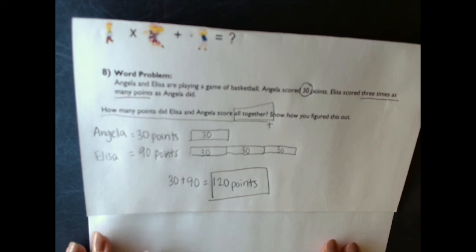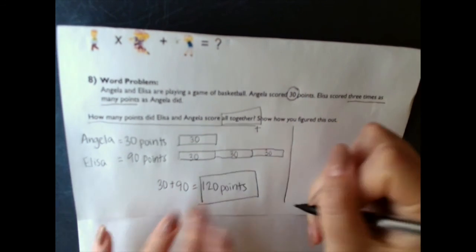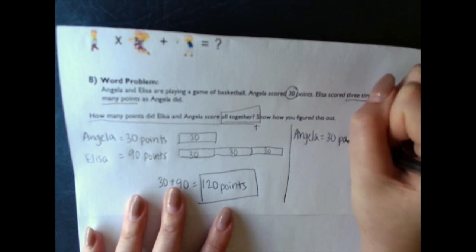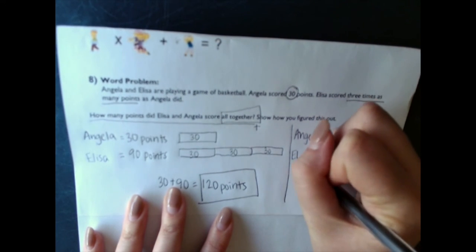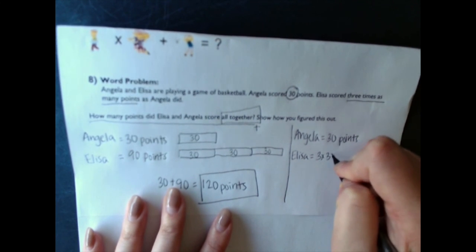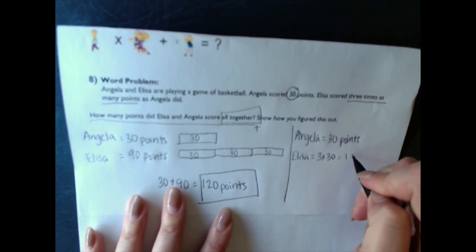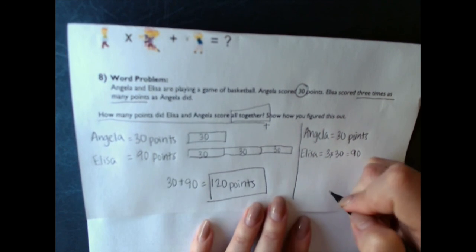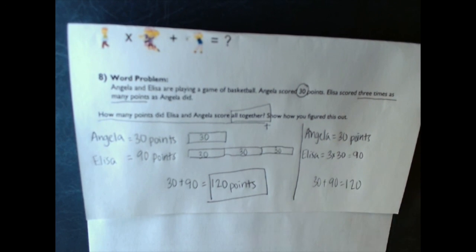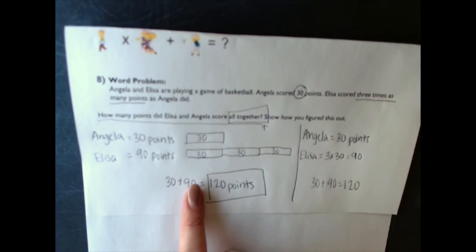The other way you could have figured this out, it works the exact same way, it just looks slightly different. You know that Angela scored 30 points. And Eliza scored 3 times as many as Angela. You could do 3 times 30. Angela scored 30, Eliza scored 3 times as many, so 3 times 30 equals 90. Then you'll add them up at the end. 30 plus 90 equals 120. This is more of a method if you prefer to use your multiplication. Then this is more of a method if you prefer to use addition.